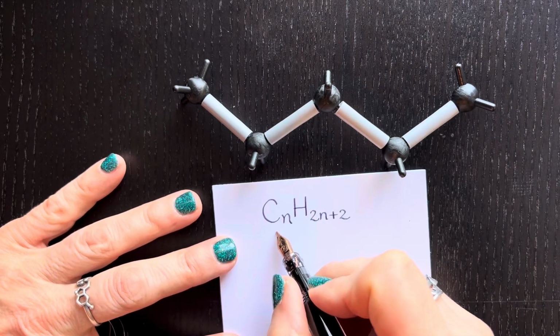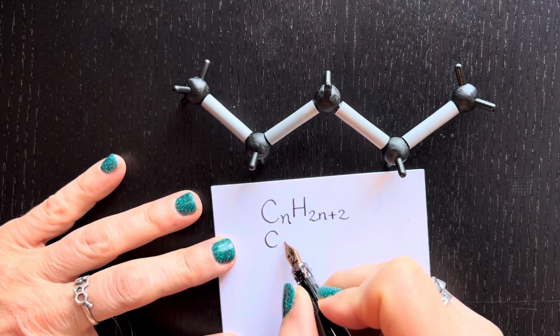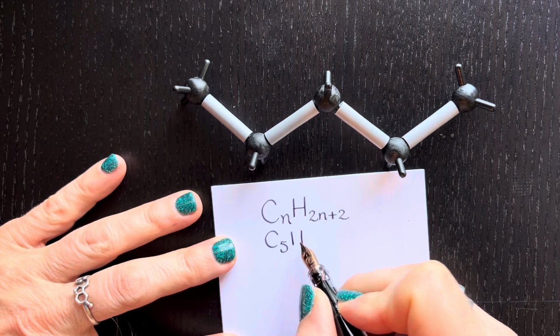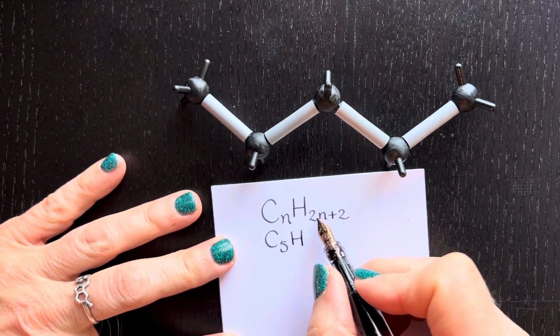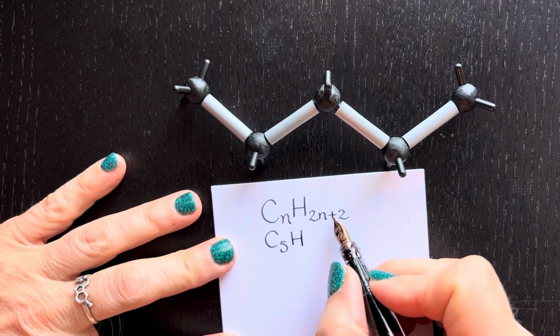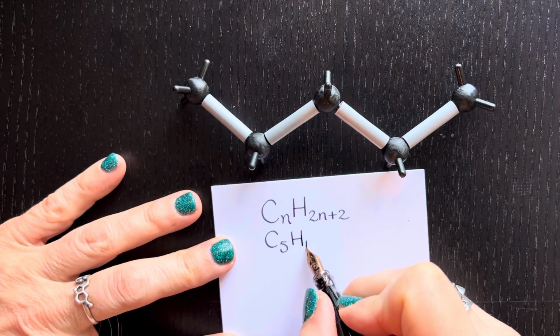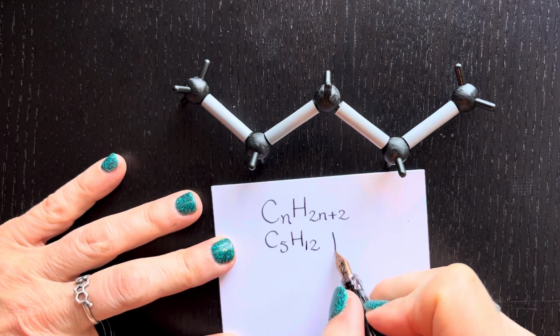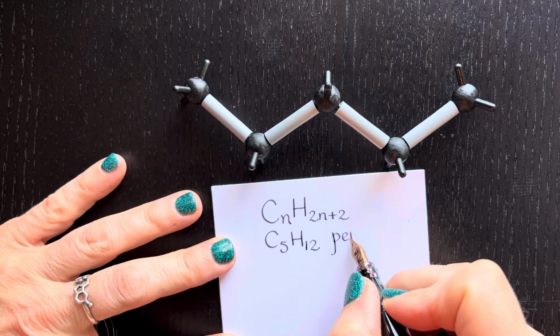That means that for pentane, it is C5H, and we would double the 5, so that would be 10, plus 2 is 12. So there's our formula for pentane, C5H12.